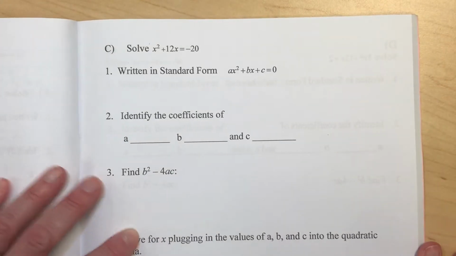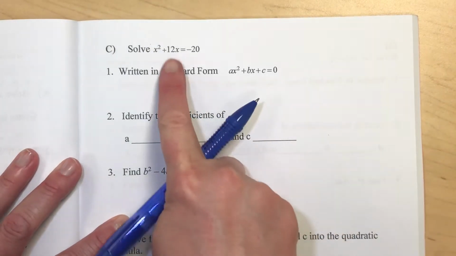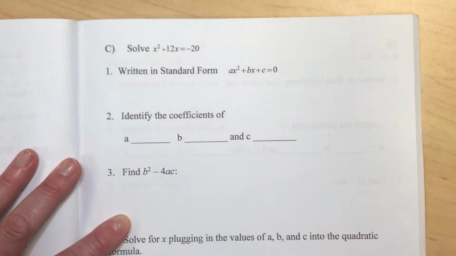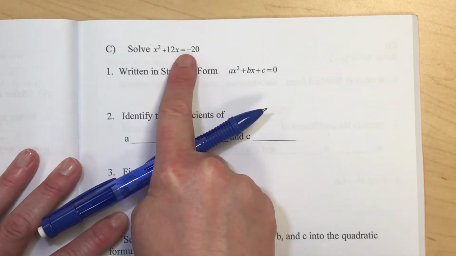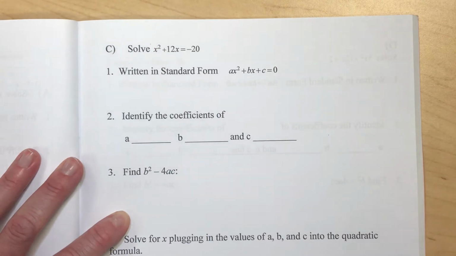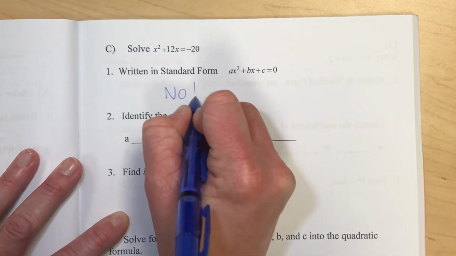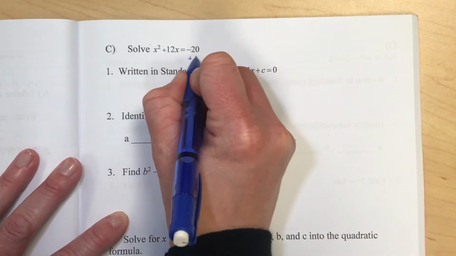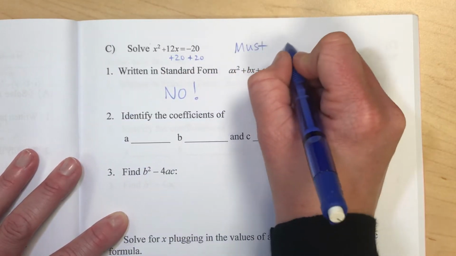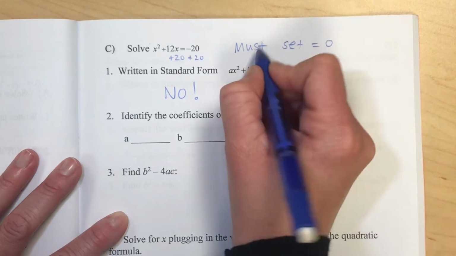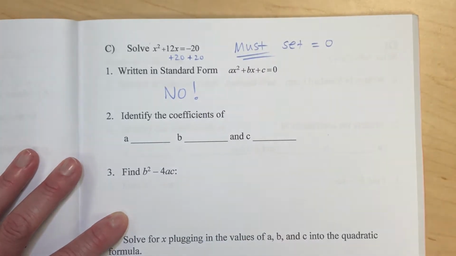Here is a third example of solving a quadratic equation with the quadratic formula. Now I notice that I do not have standard form in my next function, so what I need to do is make sure I have standard form, and what I need to do is add that 20 back over, because you must have your function set equal to 0. It has to be set equal to 0 to solve.